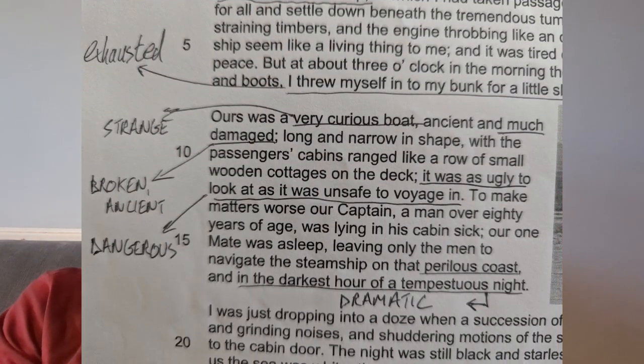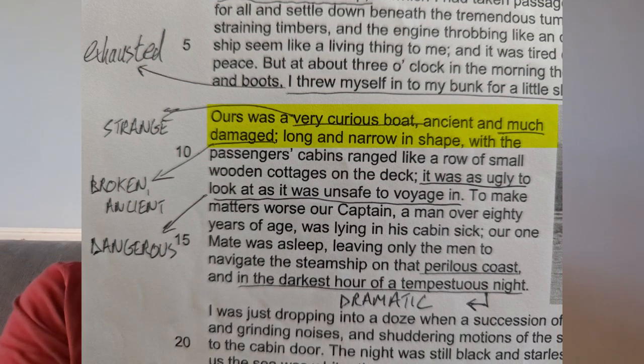Is it very big? Is it very scary to be on? All of those sorts of things, that's what you want to do. Now, if we zoom in on a little extract here, it says, "Ours was a very curious boat, ancient and much damaged." I can tell from that straight away, if I'm reading that, I'm underlining it, and I'm trying to come up with some inferences.